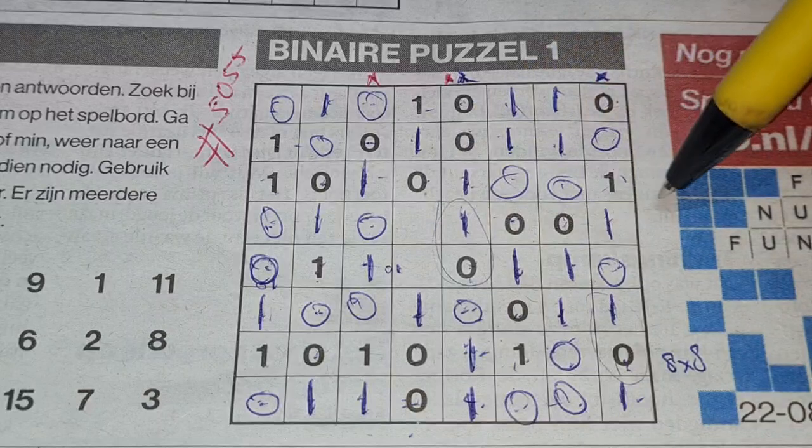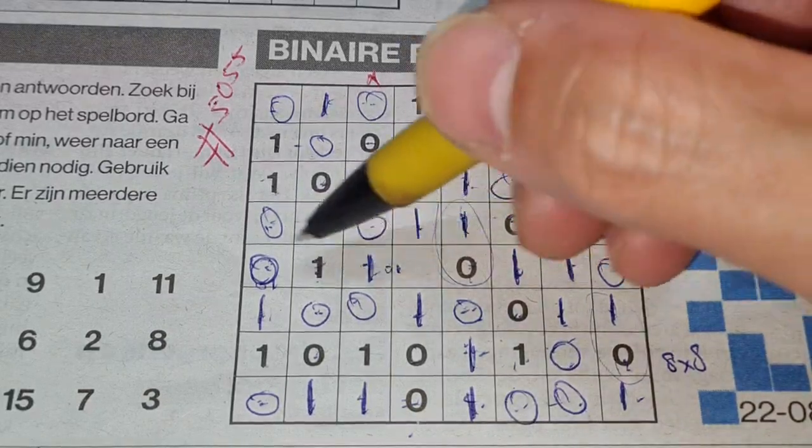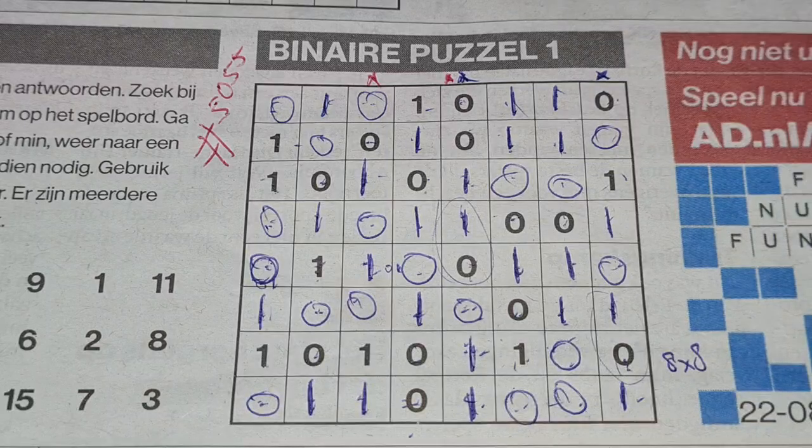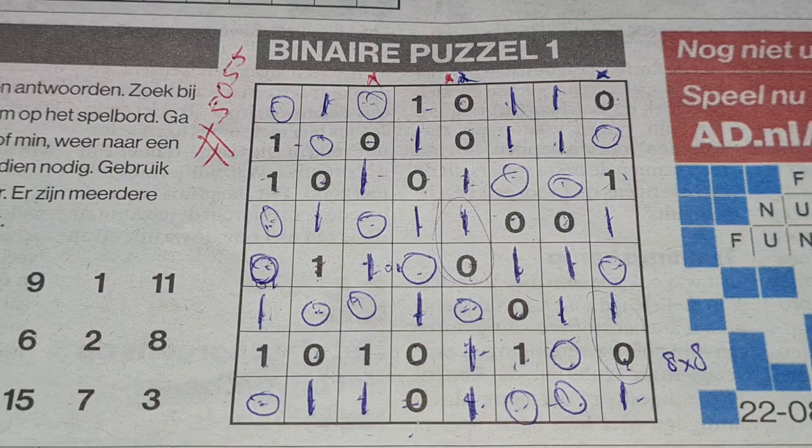1, 2, 3, 4 O. So the rest are ones. Double 1, here no, there no. Finished in 4 minutes. Wow. Well. I like this one. Yes, I really do.